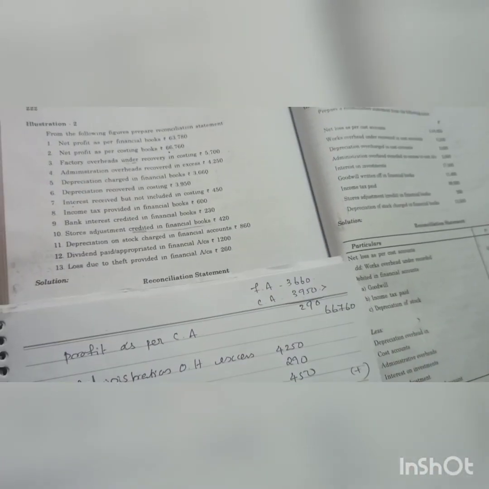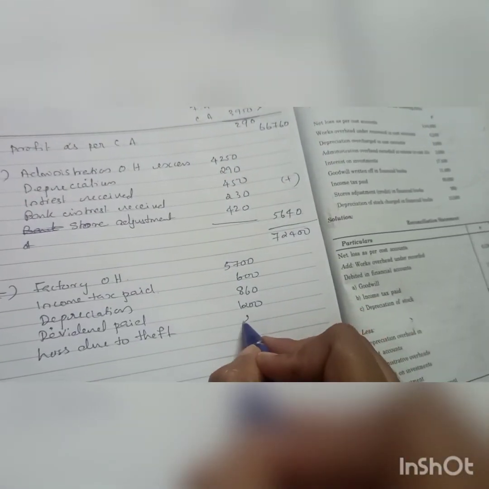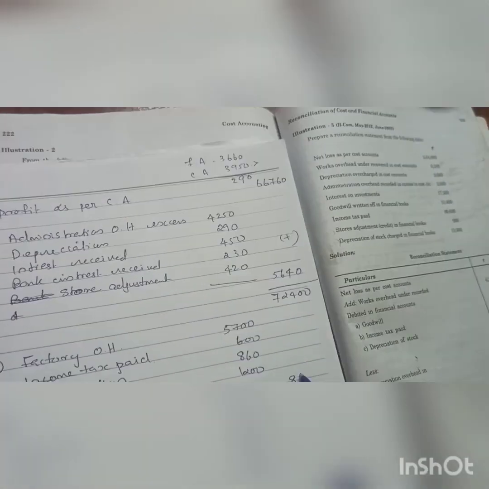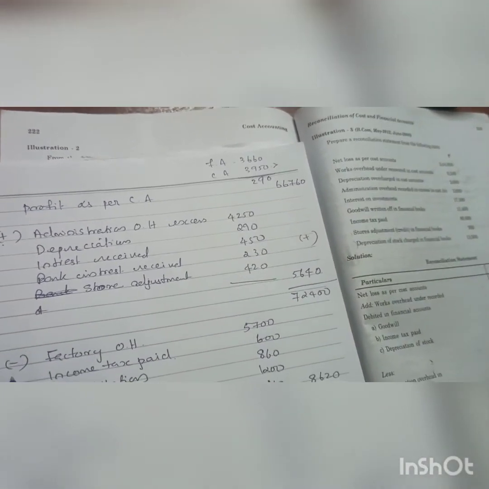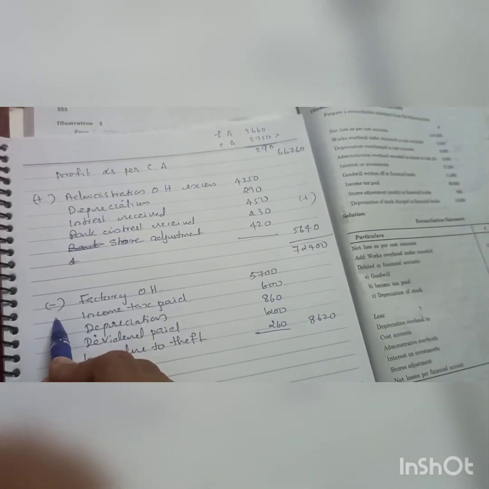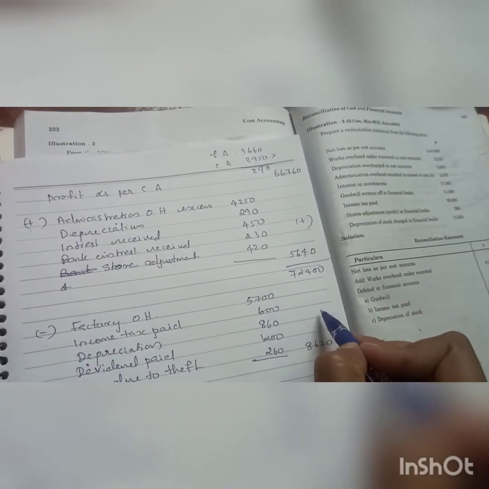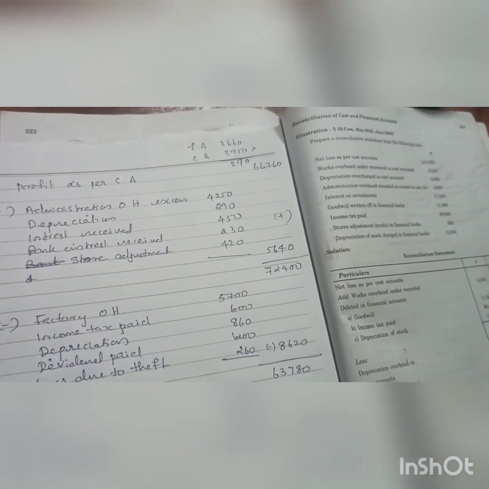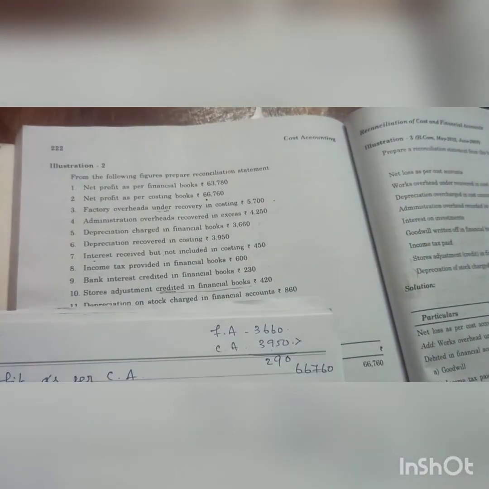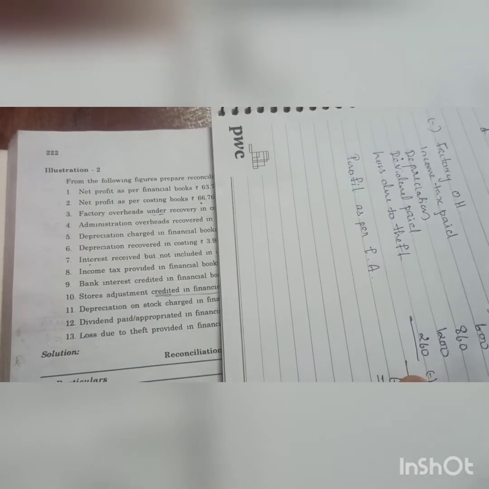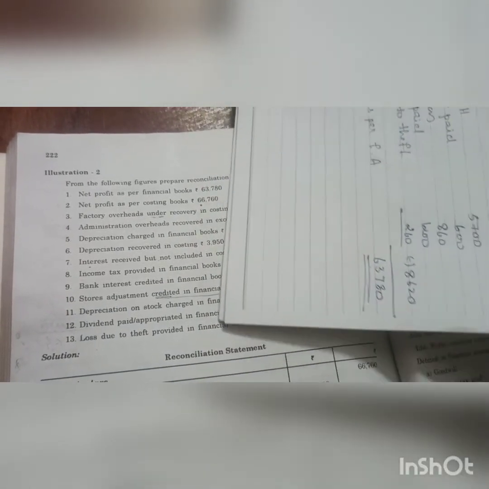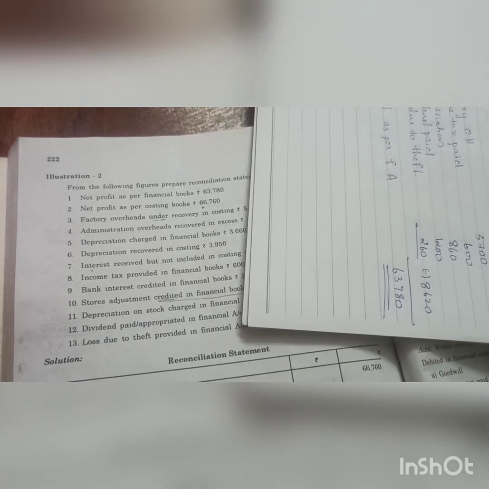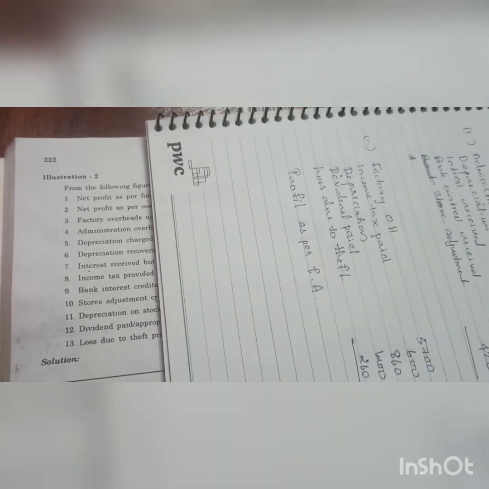So we have to minus. How much is the amount? 260. So these items we have to minus. So 5700 plus 600 plus 860 plus 1200 plus 260 is 8620. So we have to minus. Then we will get 63,780. Whatever the last amount, it should be the same as the profit as per financial book.